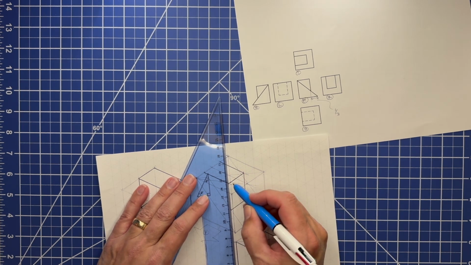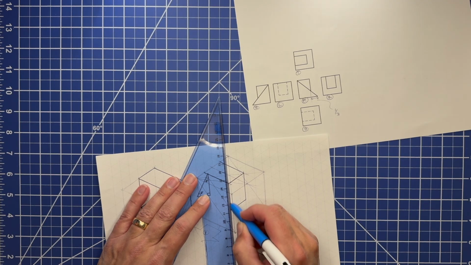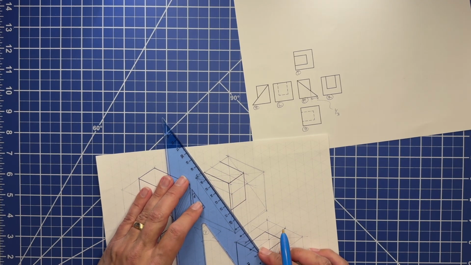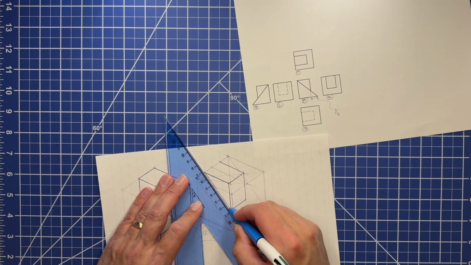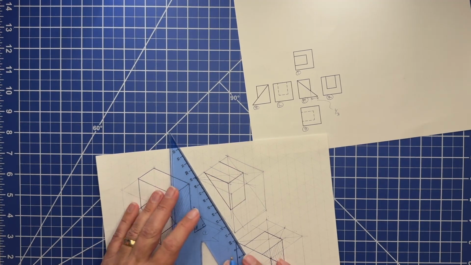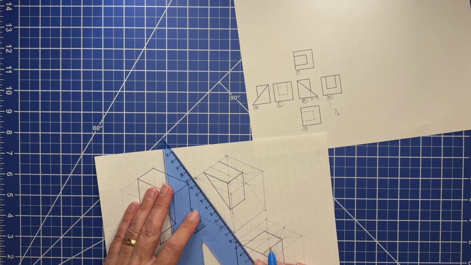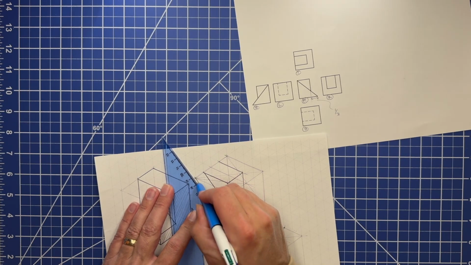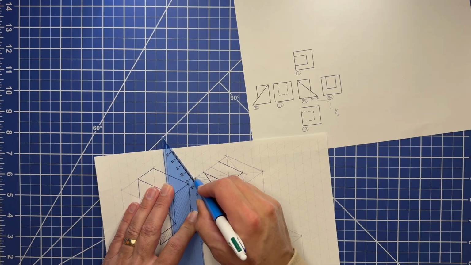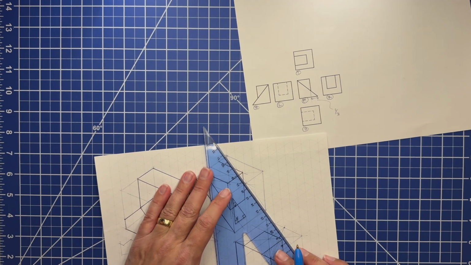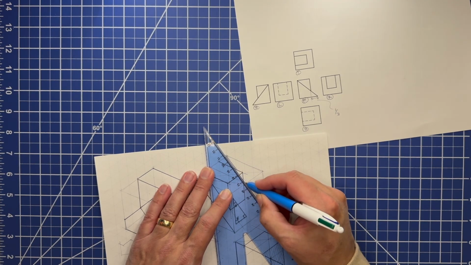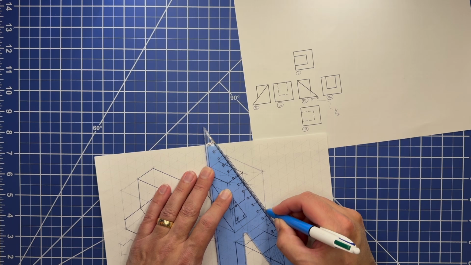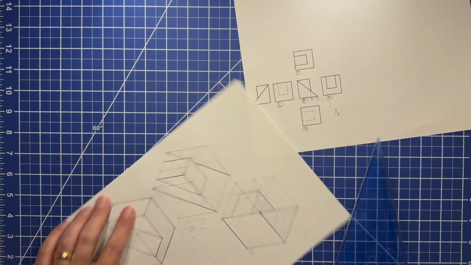It defines where this vertical line terminates or intersects with this larger plane. And then I have this line right here. And then I won't see all of this construction line. It's going to stop, hidden by that plateau, and then continue down.